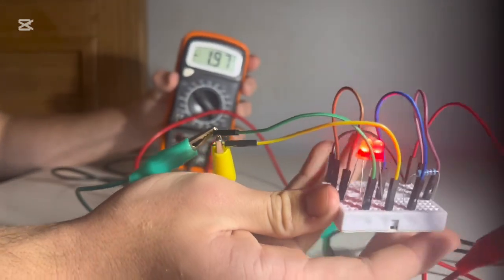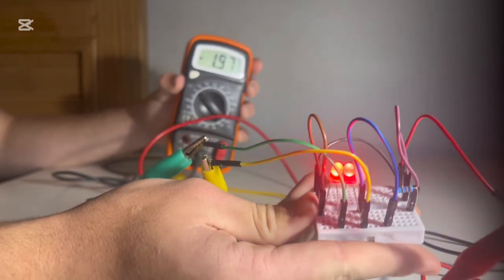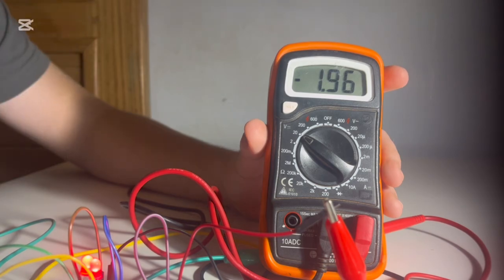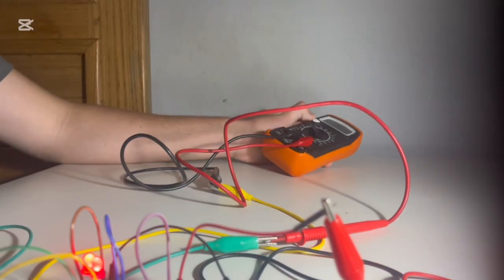So far, we have measured a voltage of 2.2 plus 1.9 equals 4.1 volts being used in our circuit.